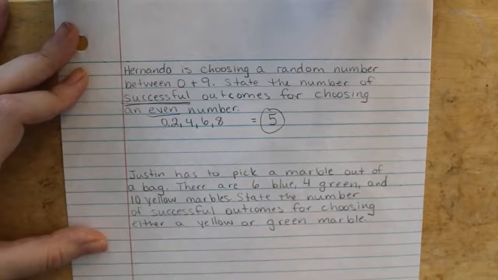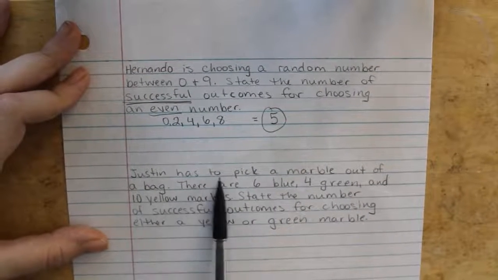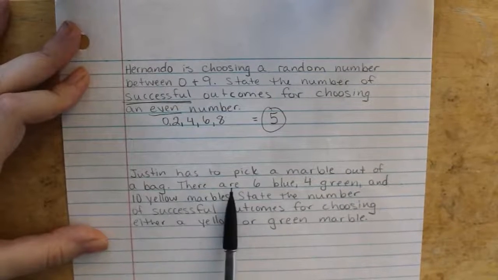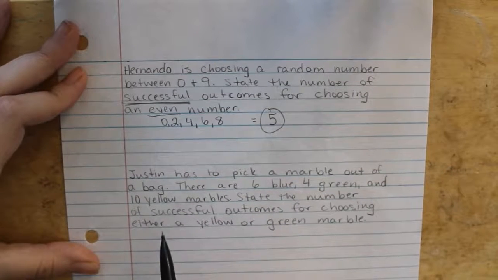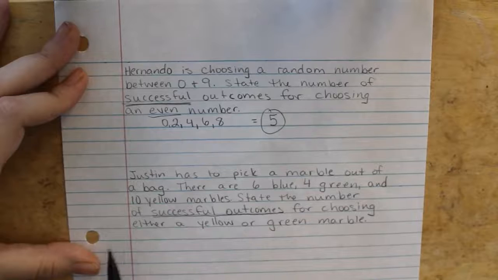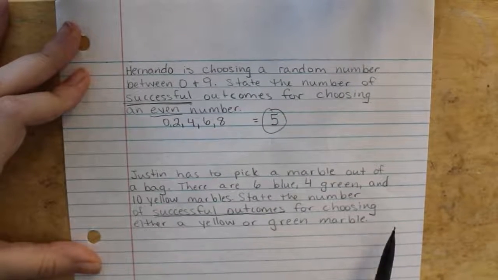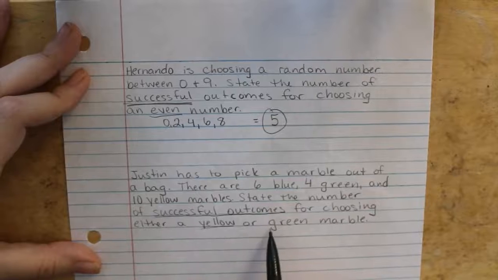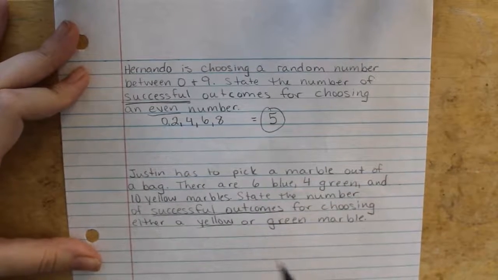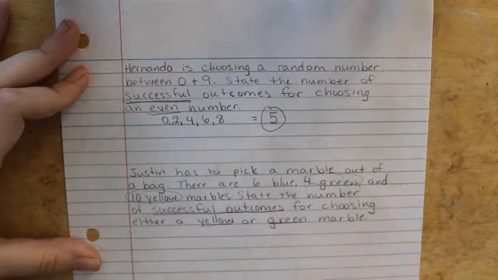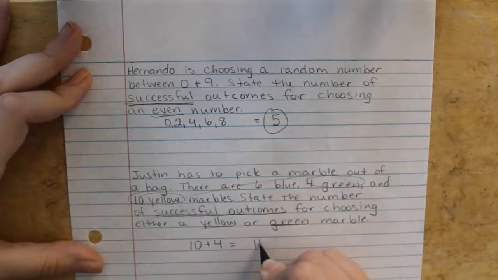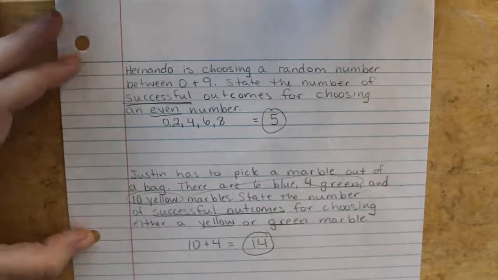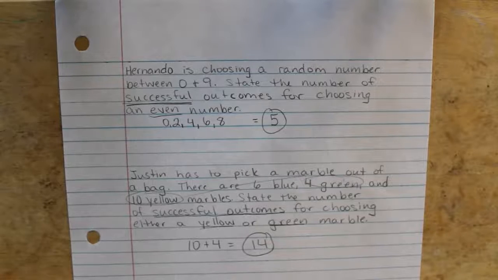The next question is a little bit more complicated. Justin has to pick a marble out of a bag. There are 6 blue, 4 green, and 10 yellow. State the number of successful outcomes for choosing either a yellow or a green marble. So I need to know how many yellow or green I can pull. So I want 10 yellow and 4 green. I simply add 10 plus 4 to give me my 14 successful outcomes. Okay? We had not even gotten into mutually exclusive or not mutually exclusive yet.